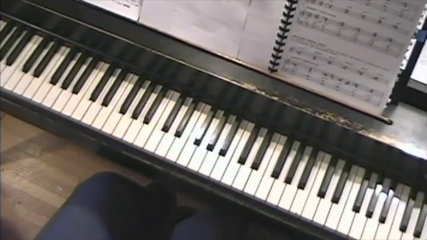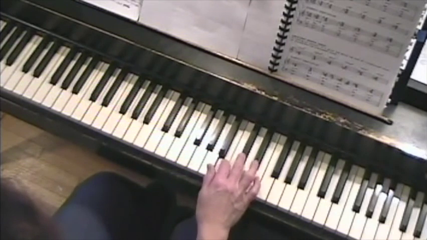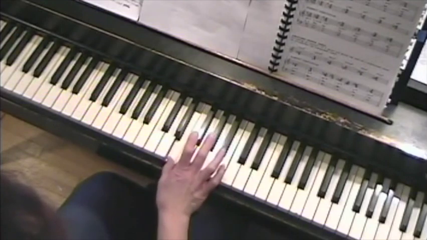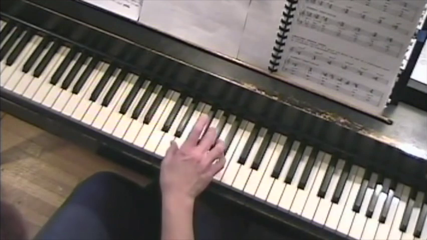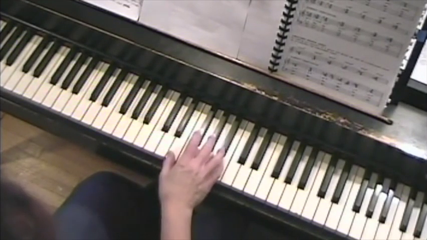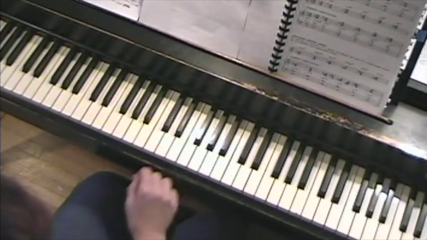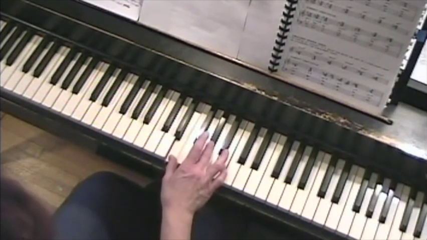Arpeggios built on E. That's E for easy. First, let's play an E major scale. A chord is built on the first, third, and fifth of the scale. You have now played an E major scale. You have now played an E major chord.